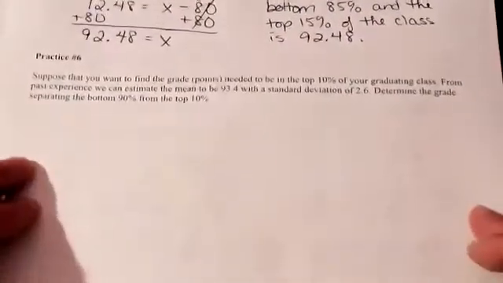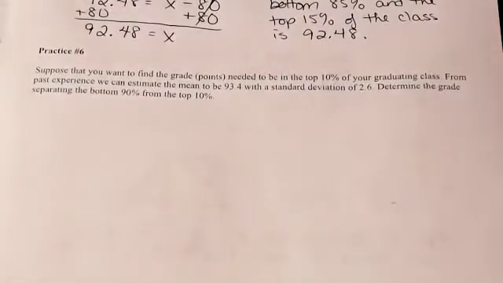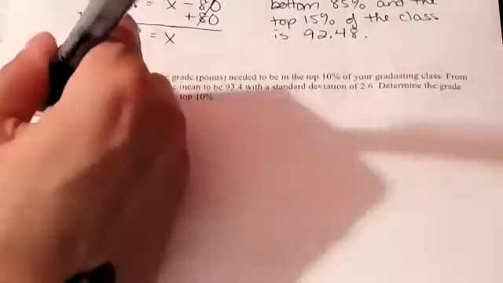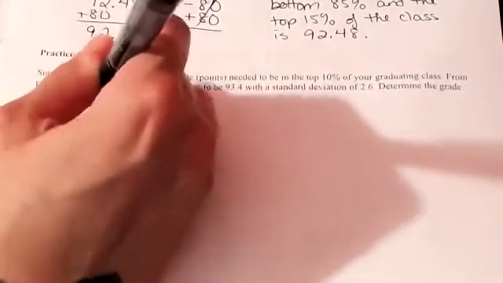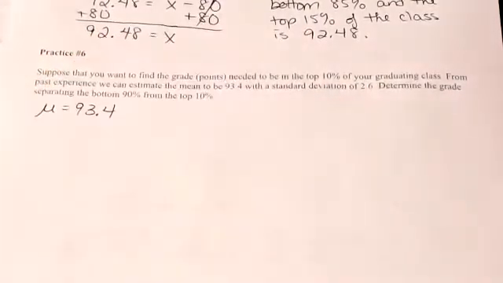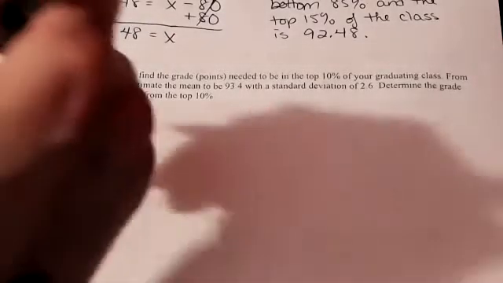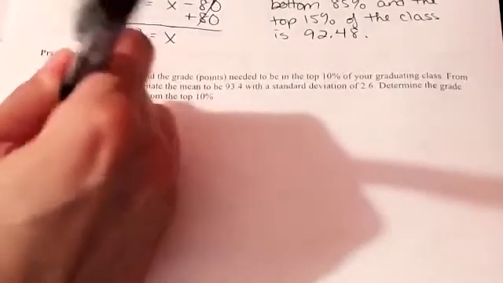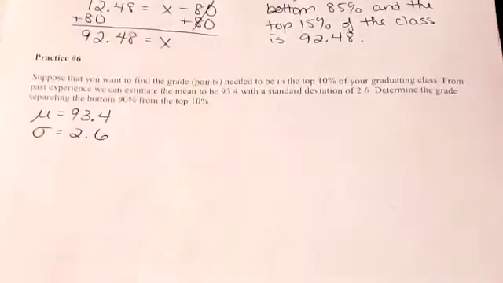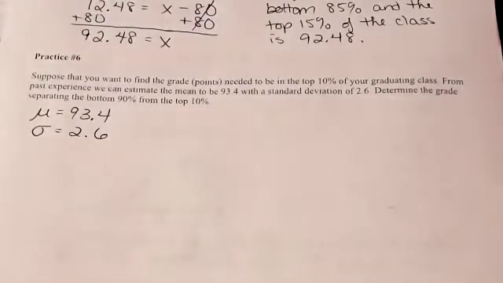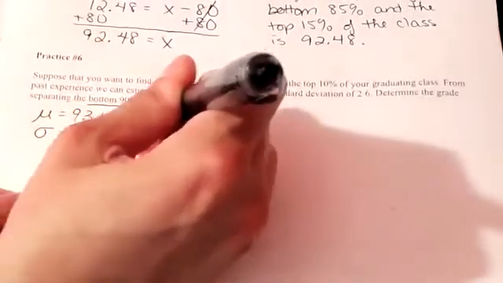Practice number 6. Suppose that you want to find the grade or points needed to be in the top 10% of your graduating class. From past experience, we can estimate the mean to be 93.4 and with a standard deviation of 2.6. Determine the grade separating the bottom 90% from the top 10%.